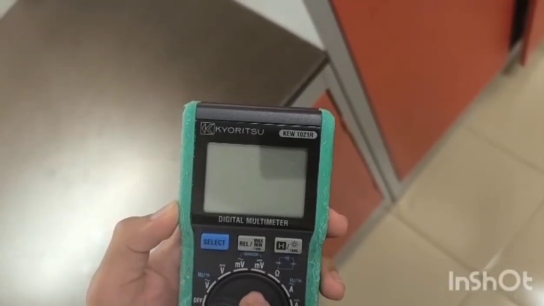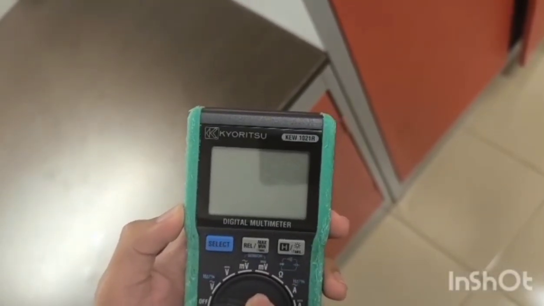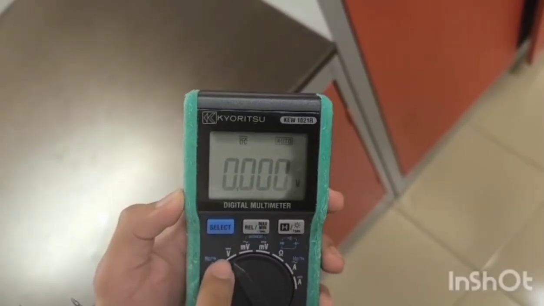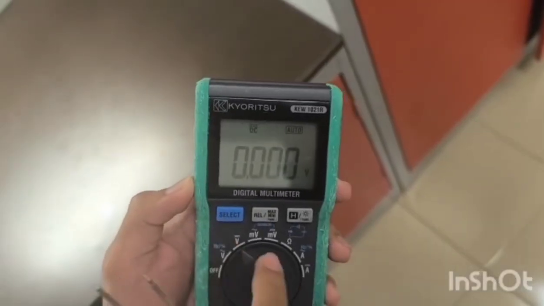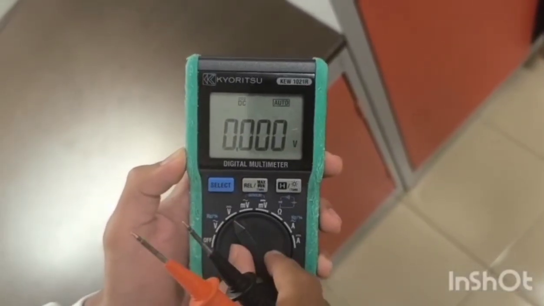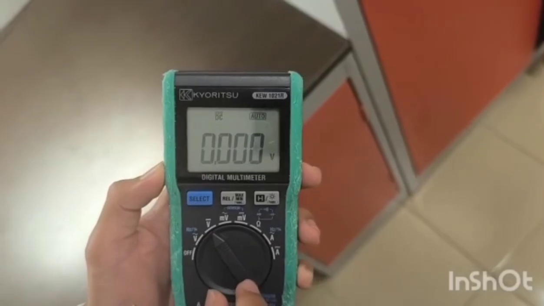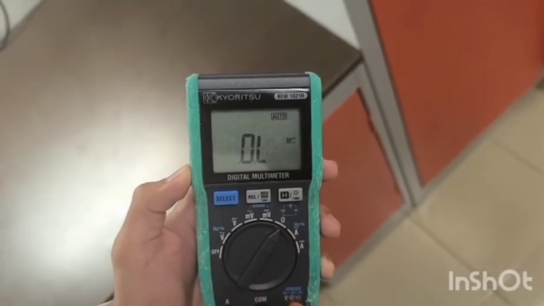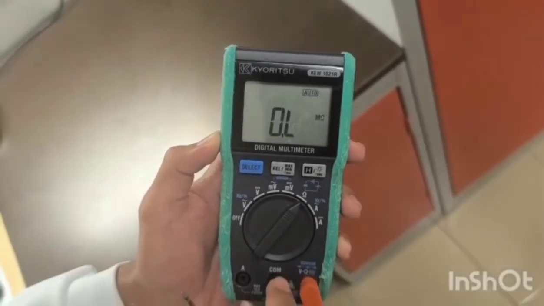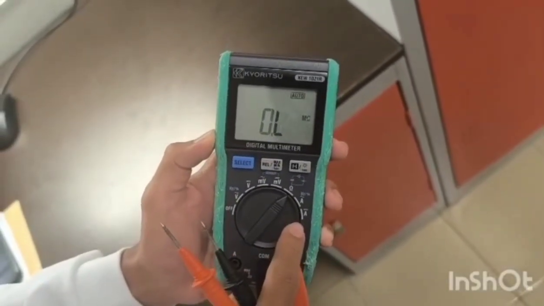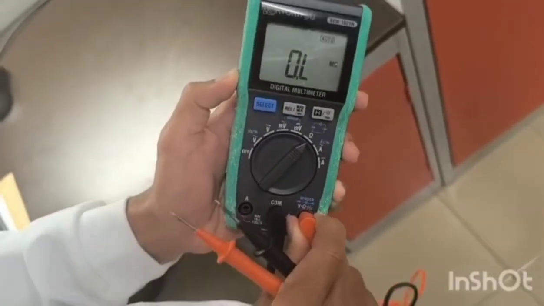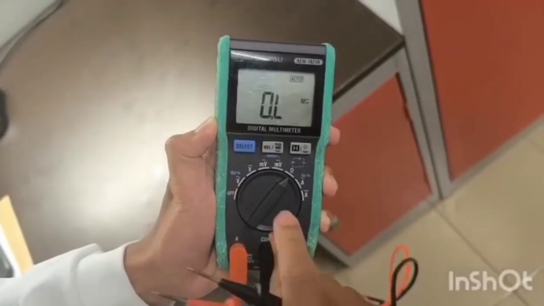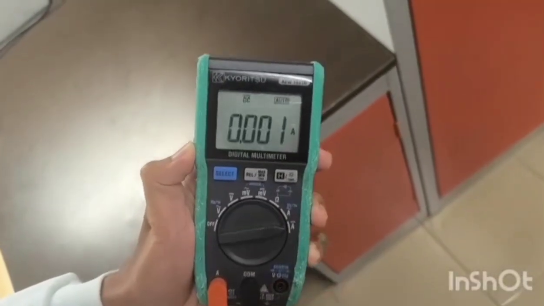When we are using it to measure voltage, we need to turn the probe to this indicator. After that, if you want to measure resistance, we turn again to the resistance symbol. And the last one, if you want to measure the current, we need to change this into this, so we can start to measure our current.